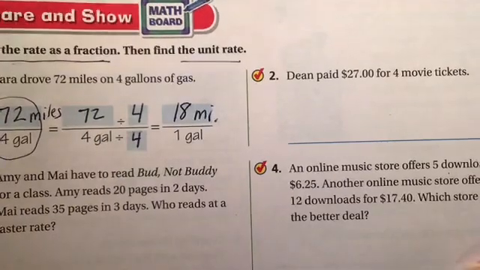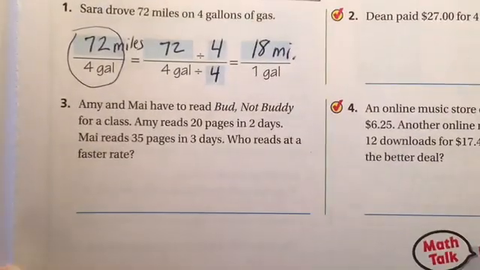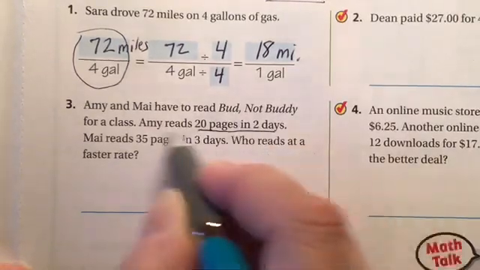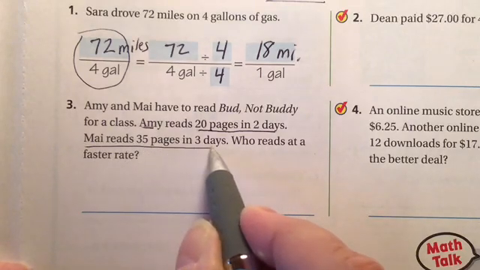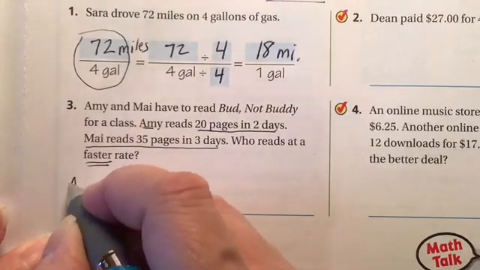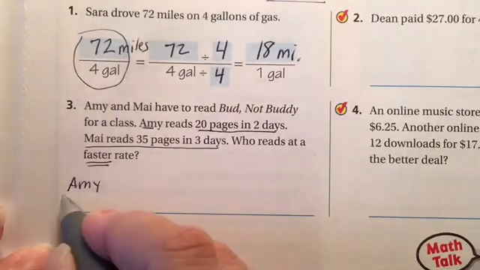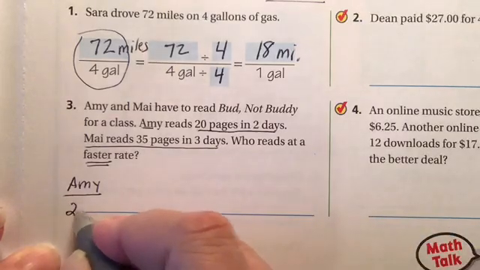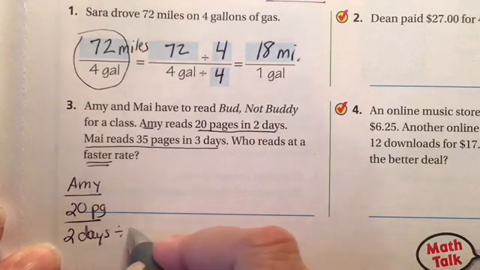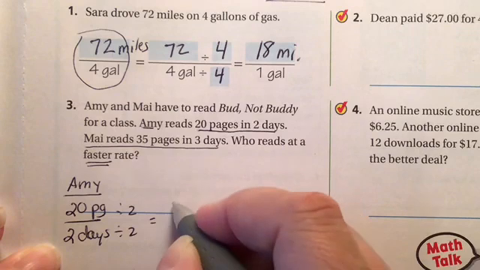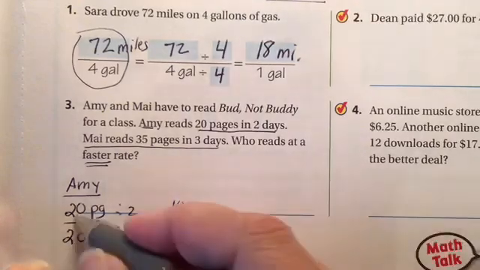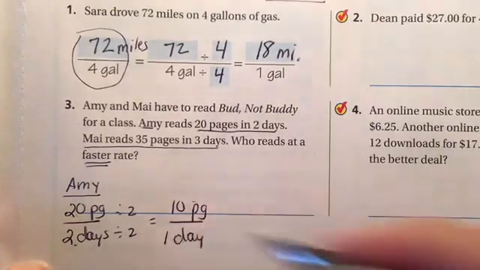All right. Let's look at number 3 here. Amy and Mai have to read Bud, Not Buddy for class. Amy reads 20 pages in 2 days. Mai reads 35 pages in 3 days. Who reads at a faster rate? Again, really important to keep your work neat and label who's who. So Amy was 20 pages in 2 days. And I would divide by 2 to get 10 pages per day. 20 divided by 2 is 10, makes sense. And again, this is 1.